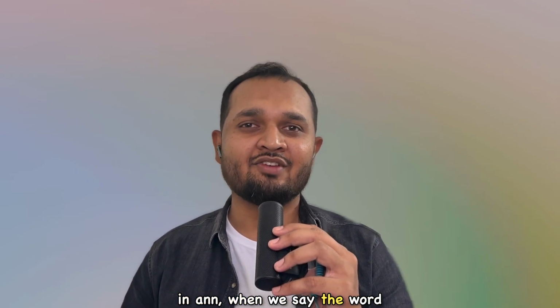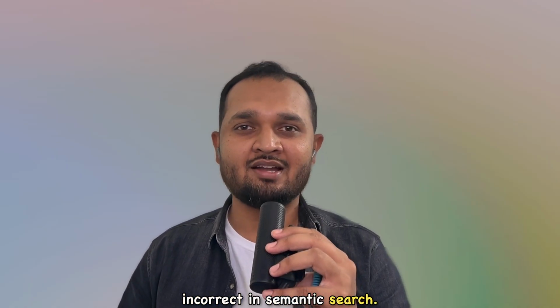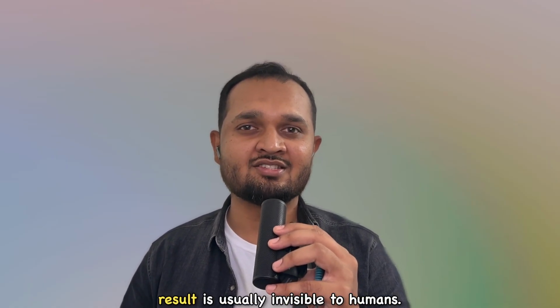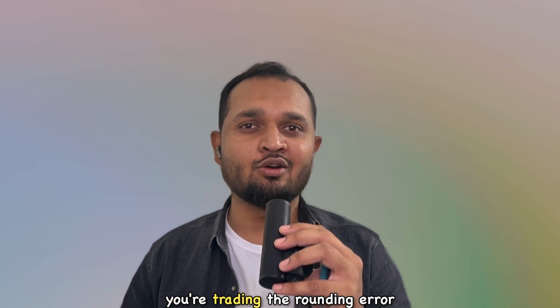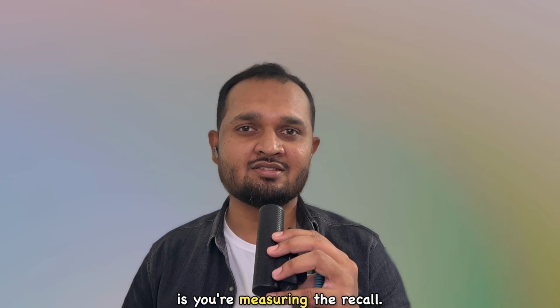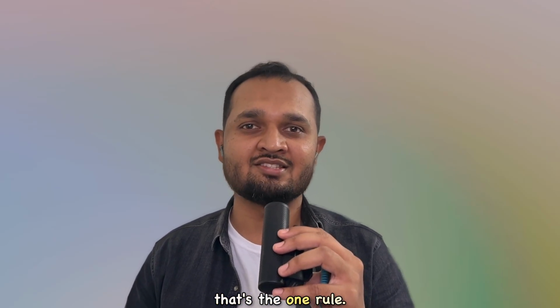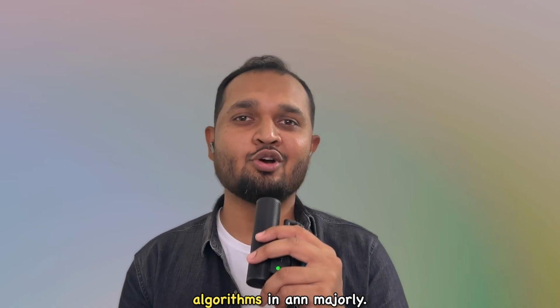In ANN, when we say the word approximate, it is not a polite way of saying wrong or incorrect. In semantic search, the difference between the 9th and 10th result is usually invisible to humans. You are trading the rounding error for a 1,000-fold speedup. And the thing which matters the most is that you are measuring the recall. Never ship an ANN index which you haven't measured. That's the one rule.